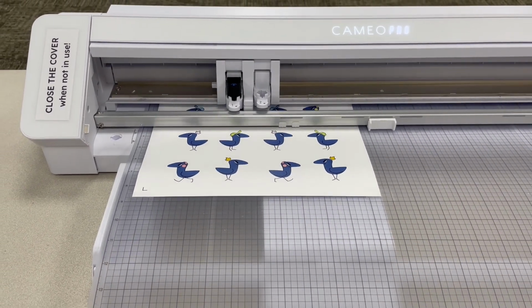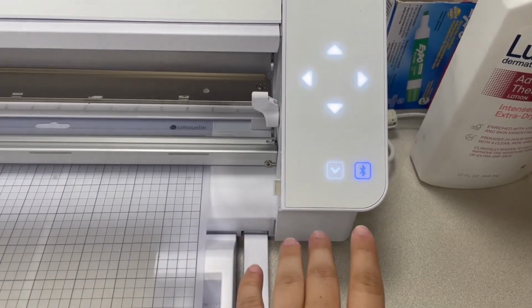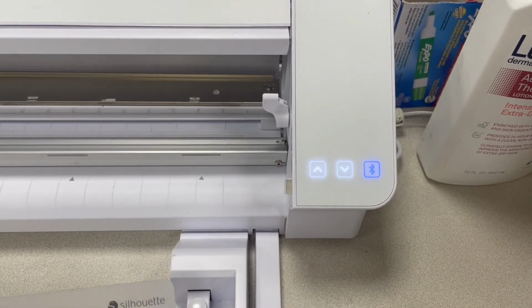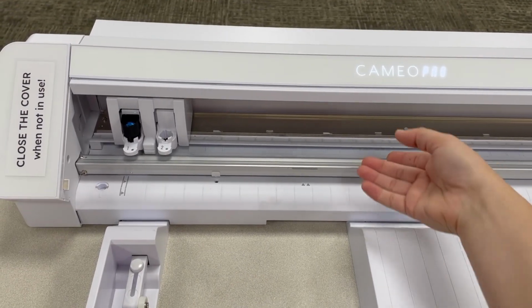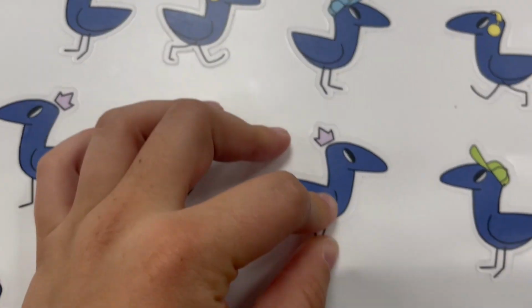If your stickers have cut all the way through and can be easily peeled away from the backing, then you are good to release the cutting mat from the Cameo by pressing the out arrow on the right panel. When you're finished cutting on the Cameo, make sure to close the cover again. Now you have stickers!